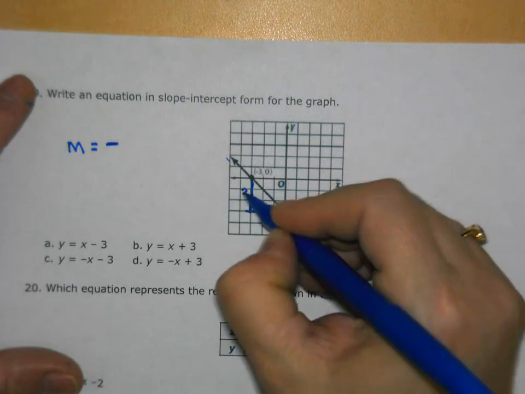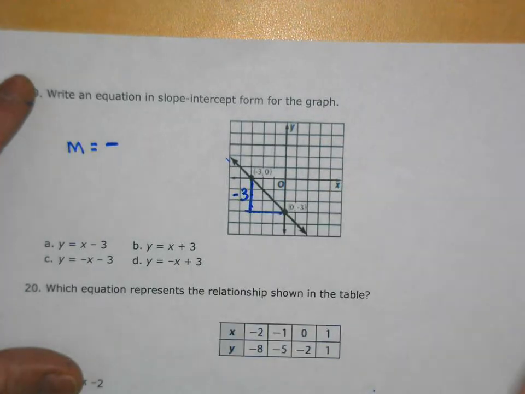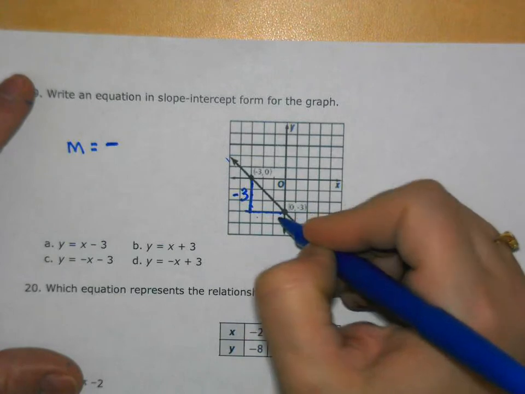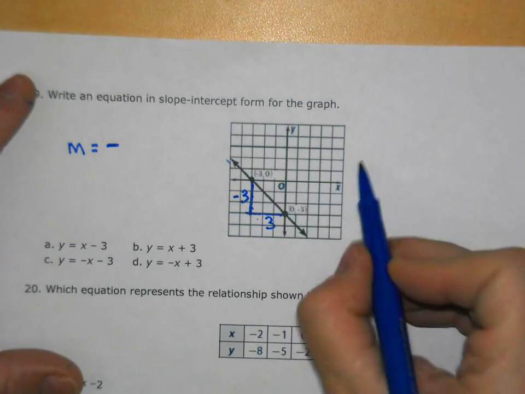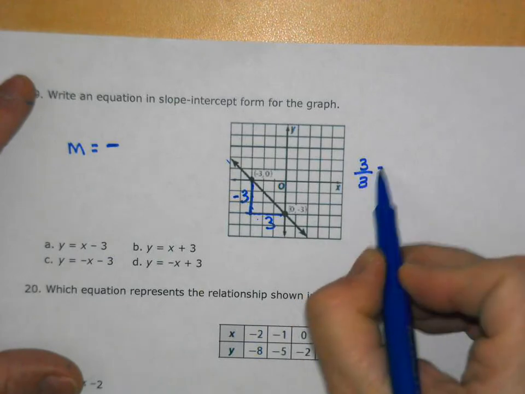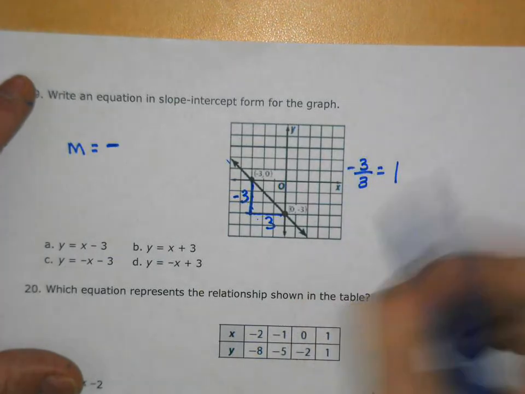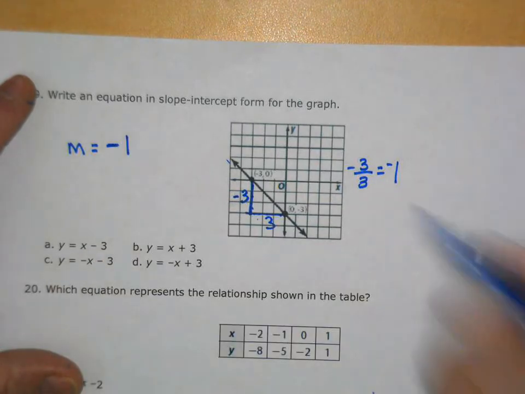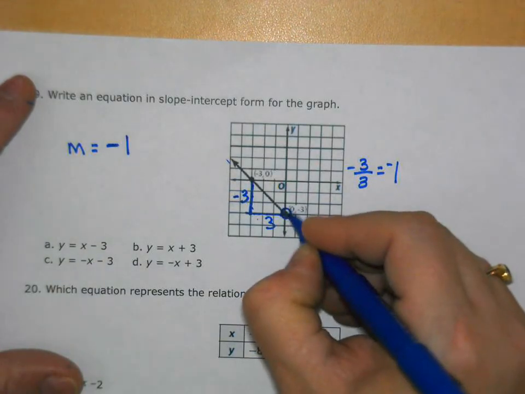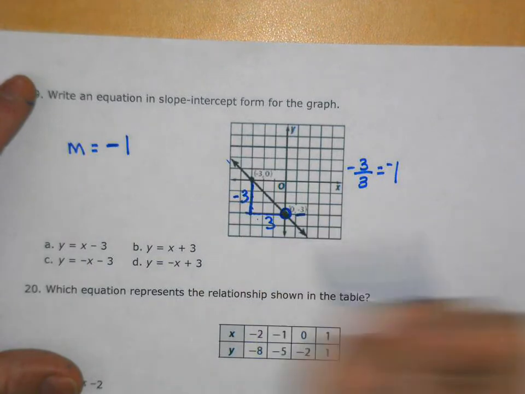1, 2, 3 is my rise. Technically, it's a negative 3 over 1, 2, 3. So it's rise over run, so that would be 3 over 3, which is 1, or a negative 3 over 3, which is a negative 1. So that's what my slope is. My y-intercept is right here, which is a negative 3.